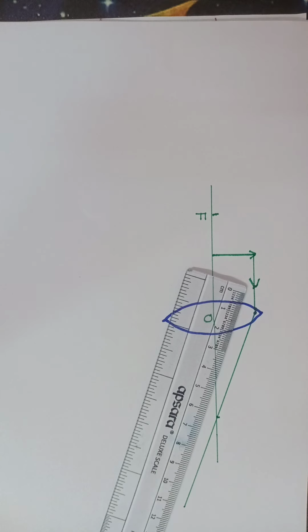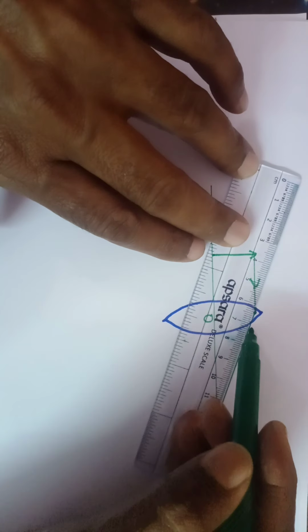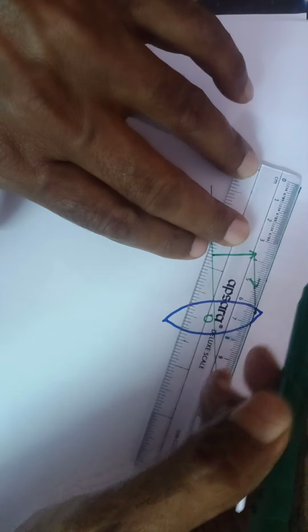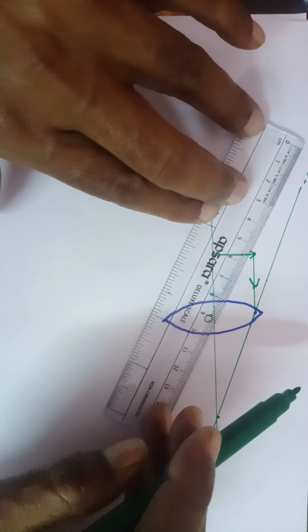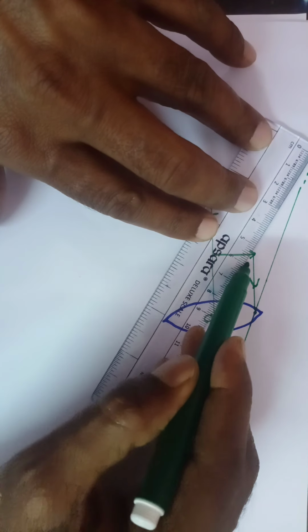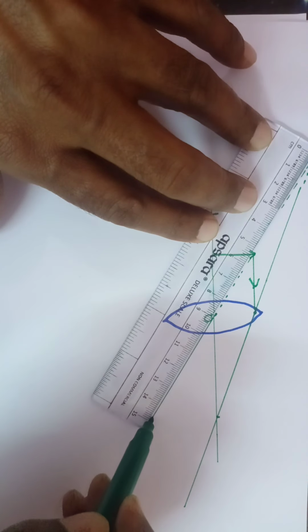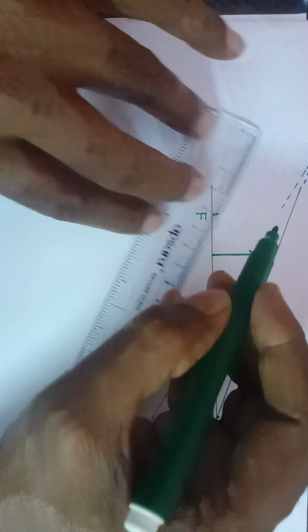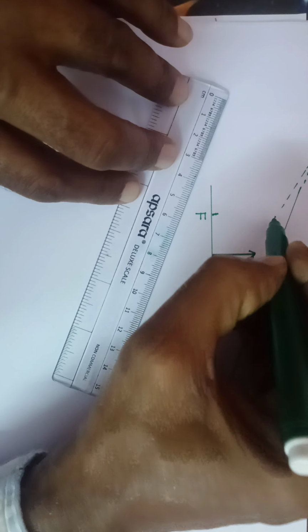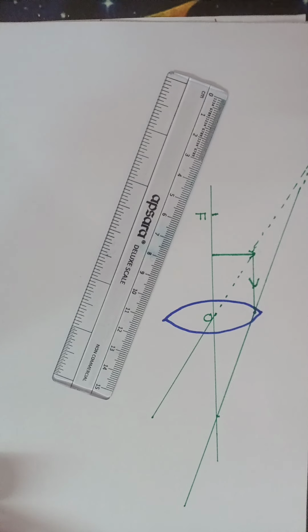When we extend this ray on the back side, we will see it go this way. One more ray passes through the optical center like this. Actually, we are extending on the back side, and these two rays will form the image here at this point.